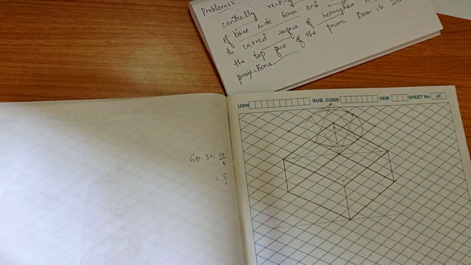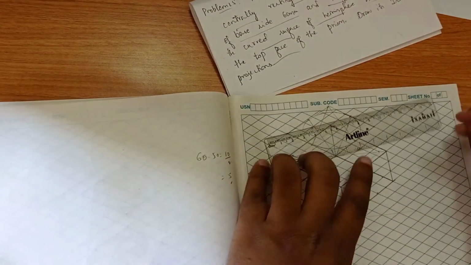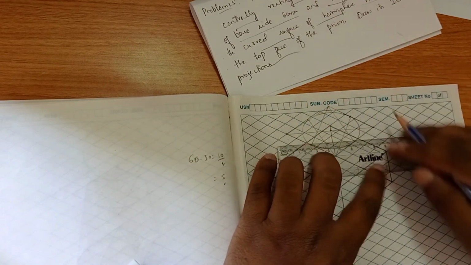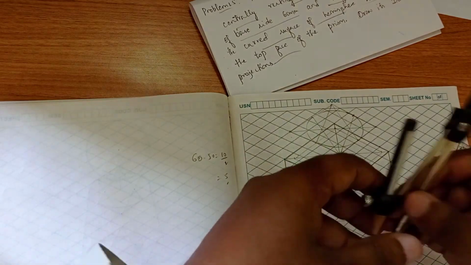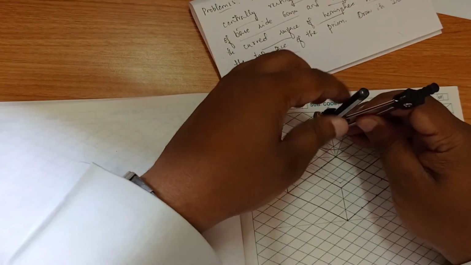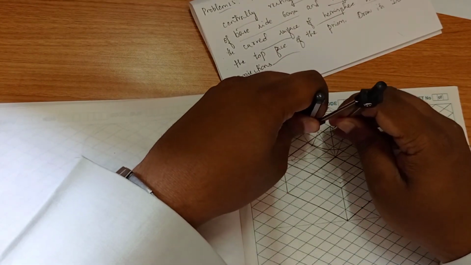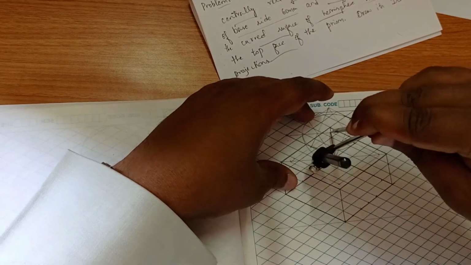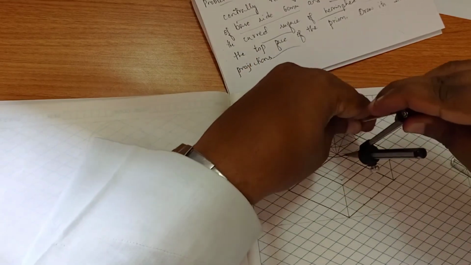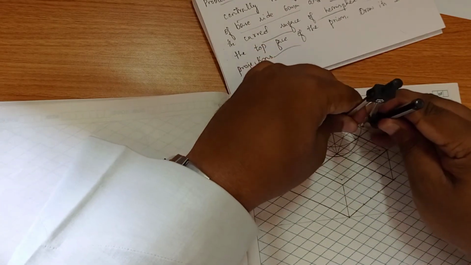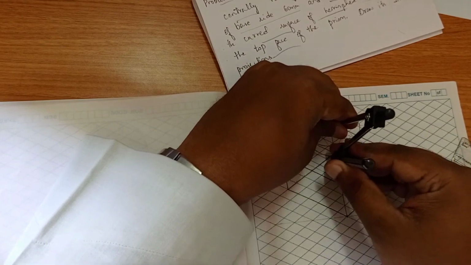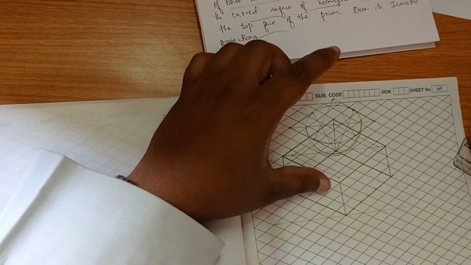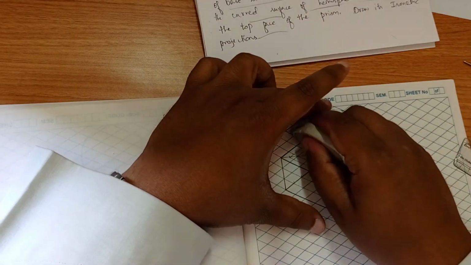Okay. So now we can draw the diagonal here. From exactly the center, measuring this length, so I can construct the curved face, you can see that here, the curved surface. So we are going to find out the center first.